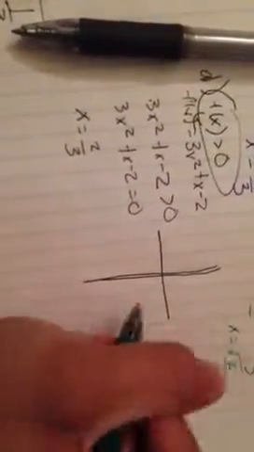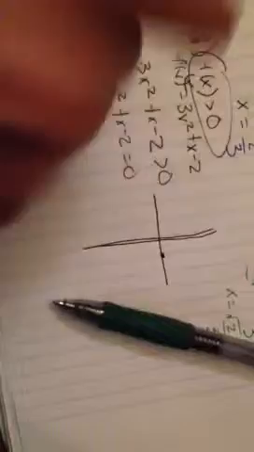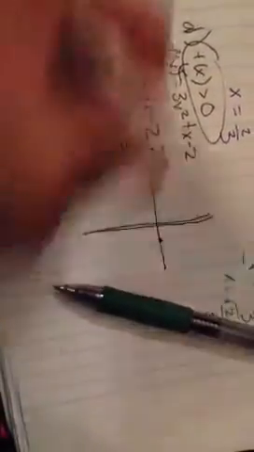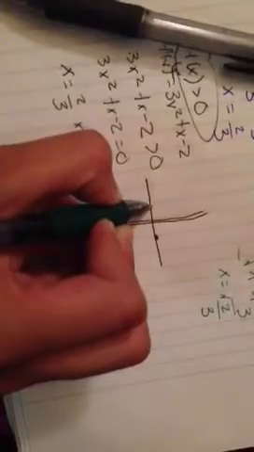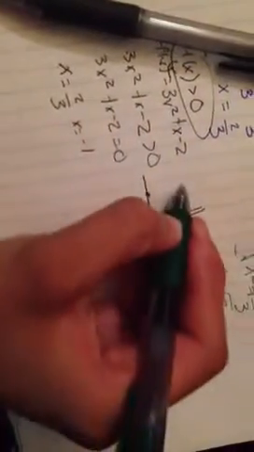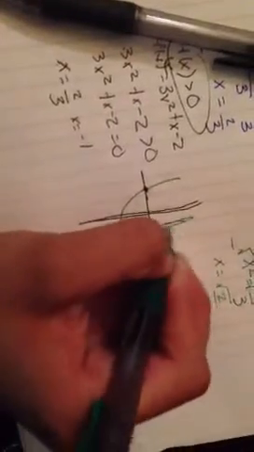You will make the equation equal to 0. So the same equation you solved here, you will solve it here, which you will have x is equal to 2/3 and you will graph it over here, and x is equal to negative 1, which will be over here. So you will have a parabola, a ghetto parabola. That's an ugly parabola. Yes.